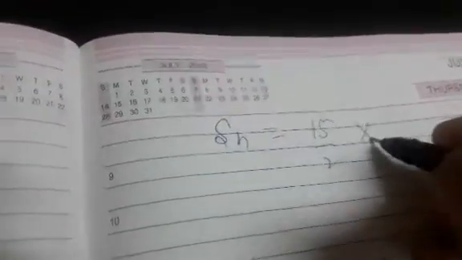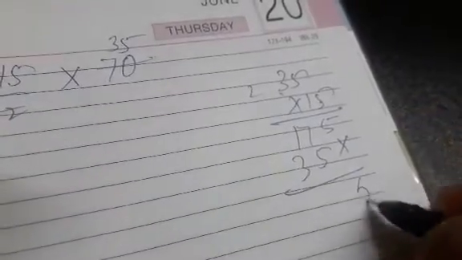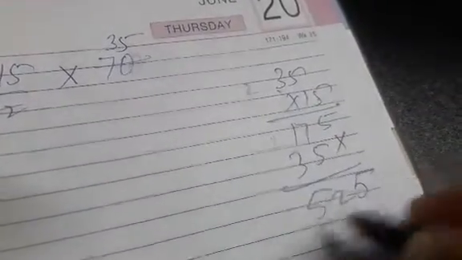So Sn is equal to 15 by 2 into 70. 2 35s are 35 into 15. 5 5s are 25, 5 is a 15, 17, 1 5 is a 5, 1 3 is a 3, 2 5. Correct. So the sum of the first 15 terms of this AP is 525.